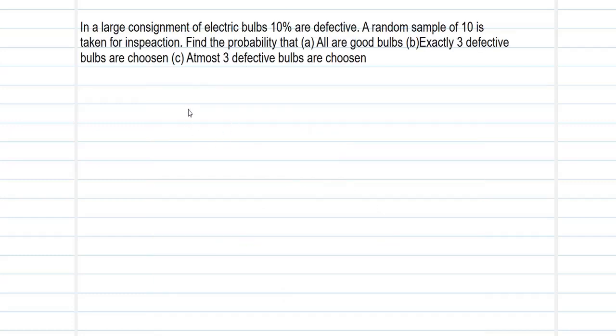We will have this problem to be considered: we have a large consignment of electric bulbs and 10% of them are going to be defective. A random sample of 10 of them is taken for inspection. Find the probability that all are good bulbs. Exactly 3 defective bulbs are chosen. At most 3 defective bulbs are chosen.